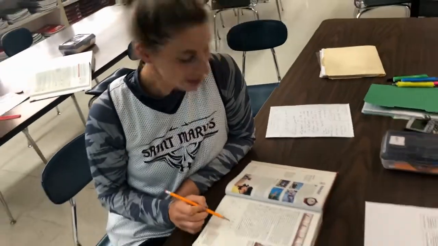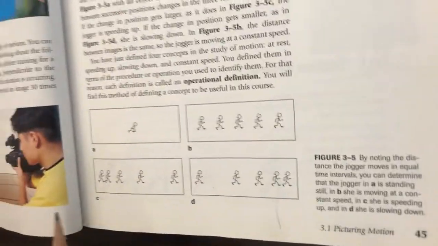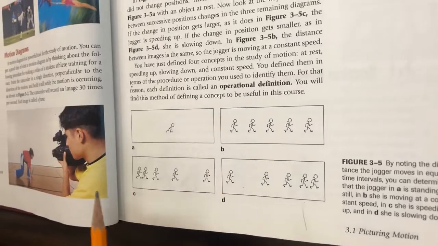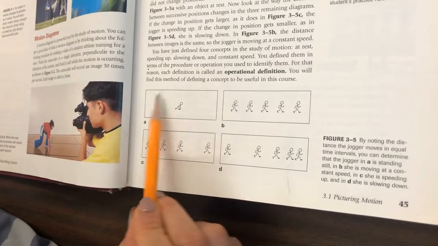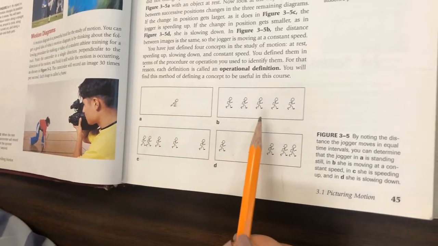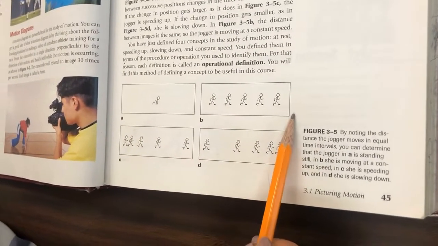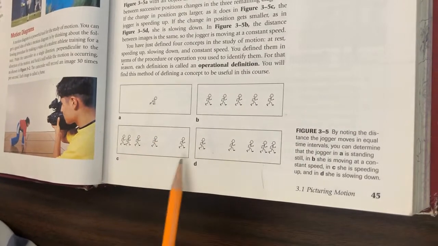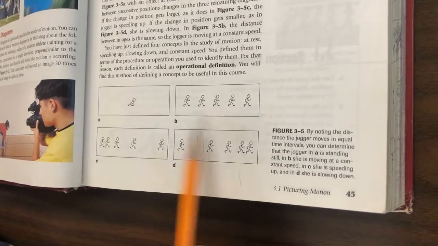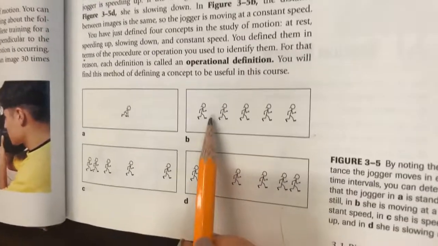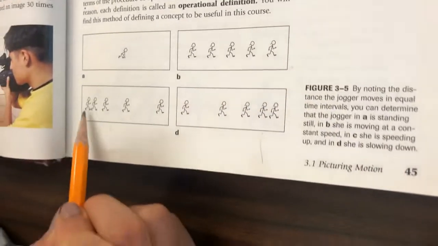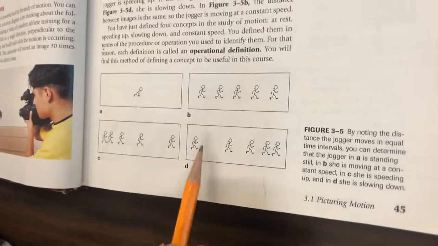All right, I want to direct your attention down here at our lovely physics book. Down here we have some other representations of motion. If the camera is taking pictures at the same interval, what would this be? And what would this be? What's the one thing that's changing between all these pictures? Well, the distance between them.